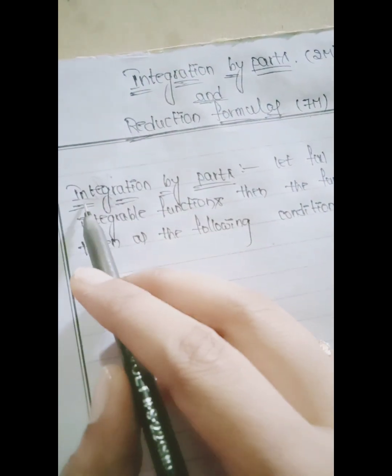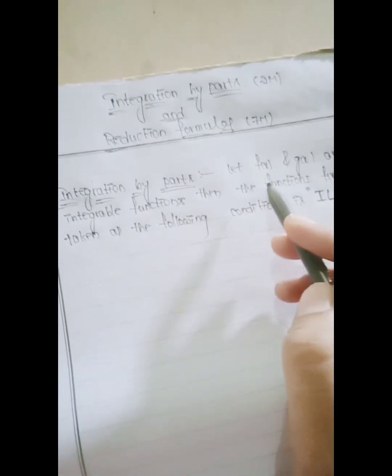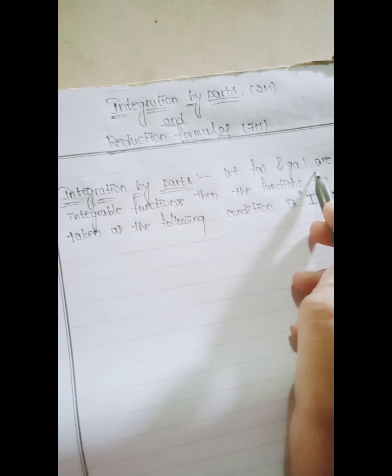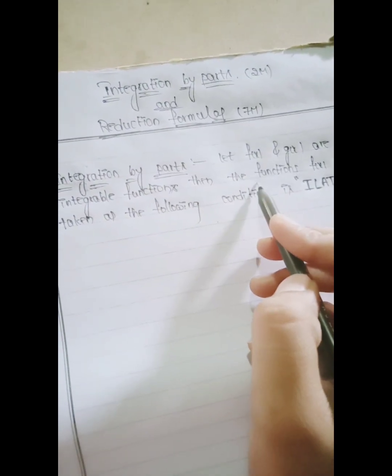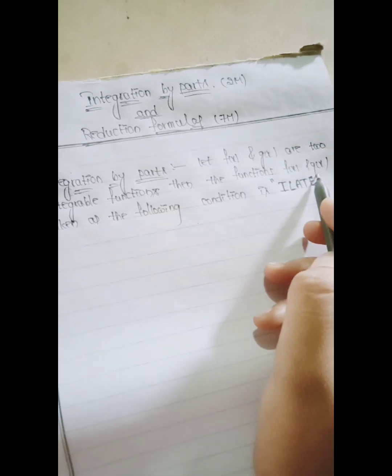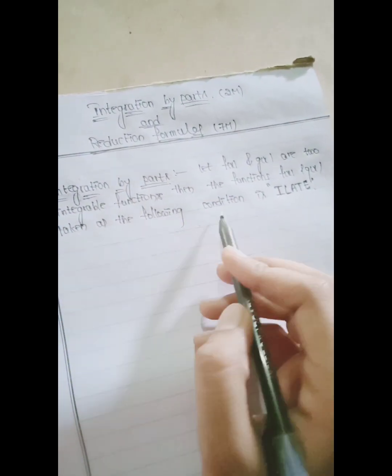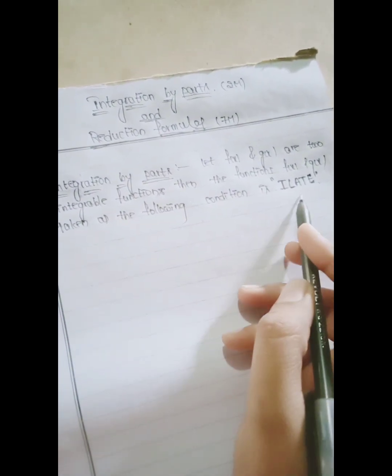Let f of x and g of x be integrable functions. Then we choose f of x and g of x using the ILATE rule. We know the ILATE rule. First we have to see the meaning.